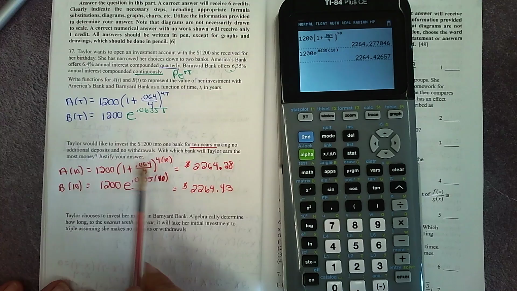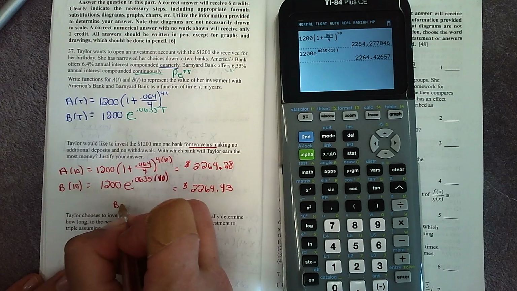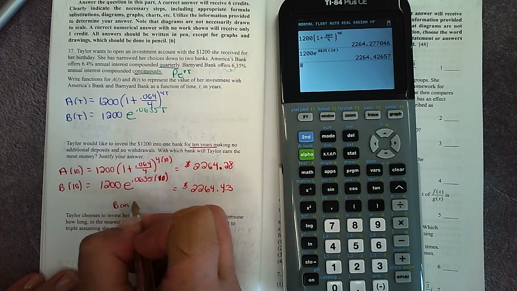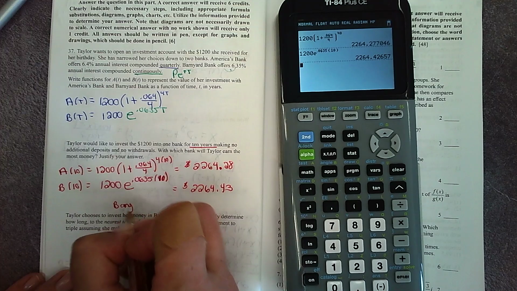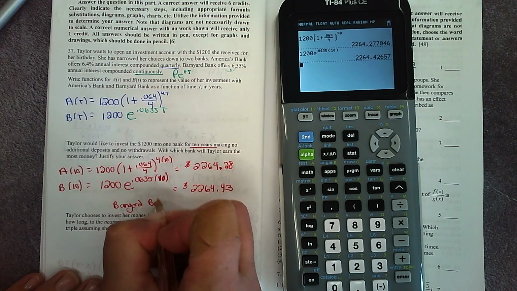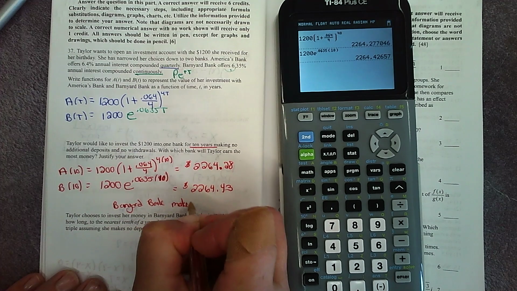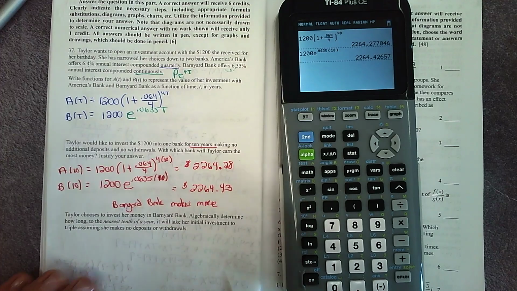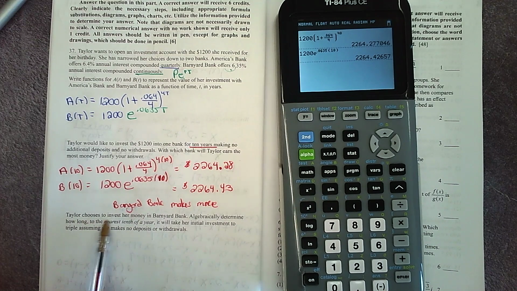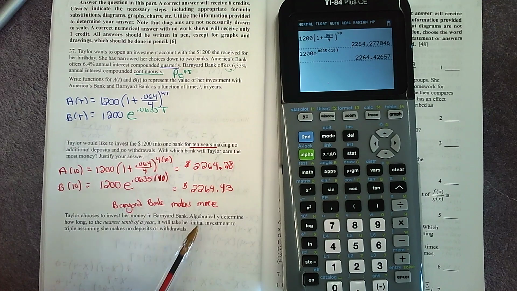Okay, which bank earns more money? So Bank B, Barnyard Bank. Barnyard Bank makes more. Not much more, just a tiny bit more, okay?